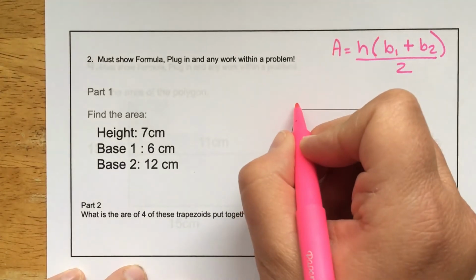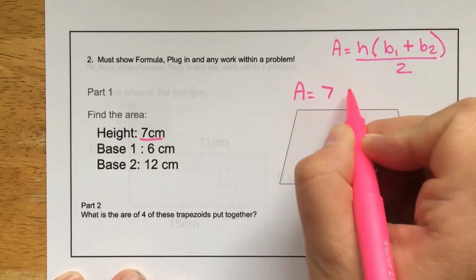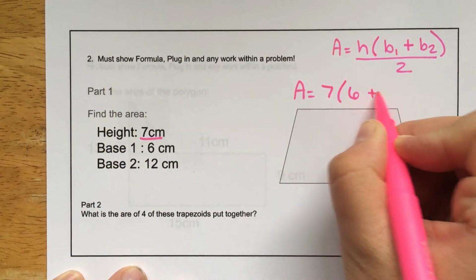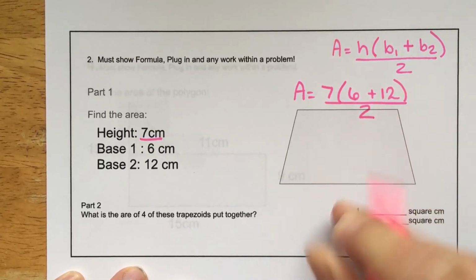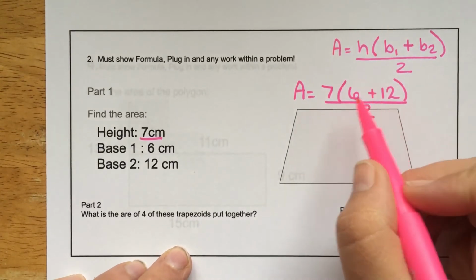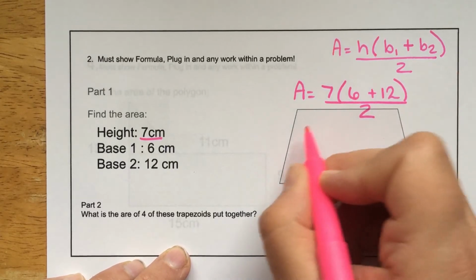Okay, so area is equal to, they tell me my height is 7 times base 1 is 6 plus base 2 is 12. I'm going to end up dividing the whole thing by 2. I have to remember that part. I follow my order of operations. I do what's in parentheses first. So 6 plus 12 is 18.